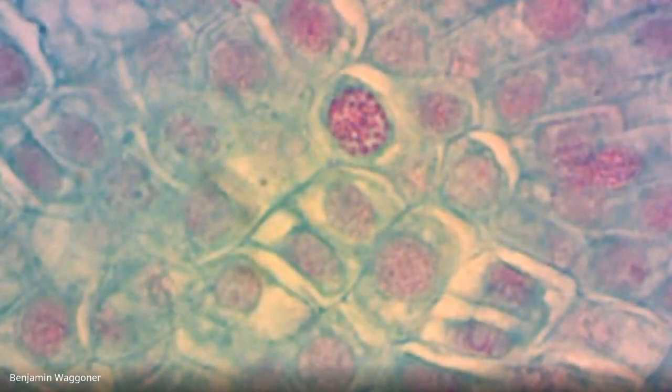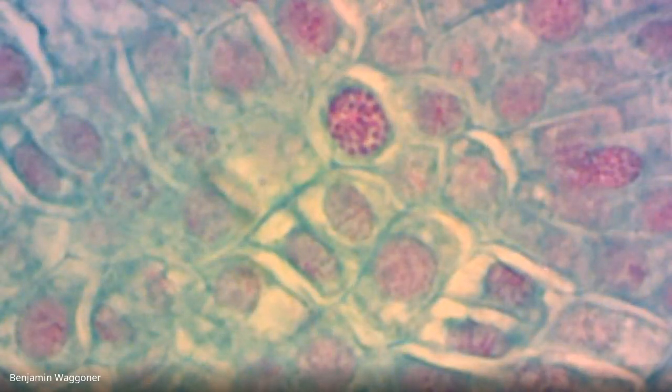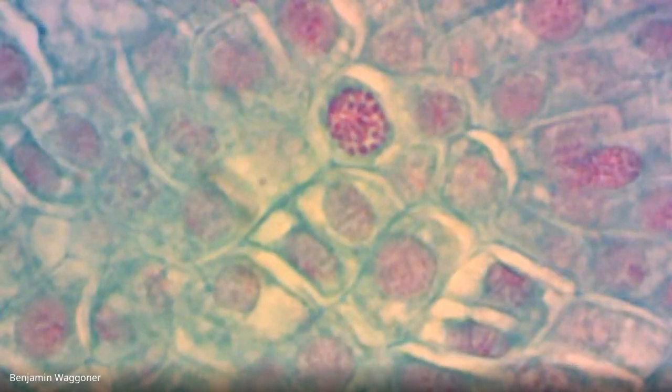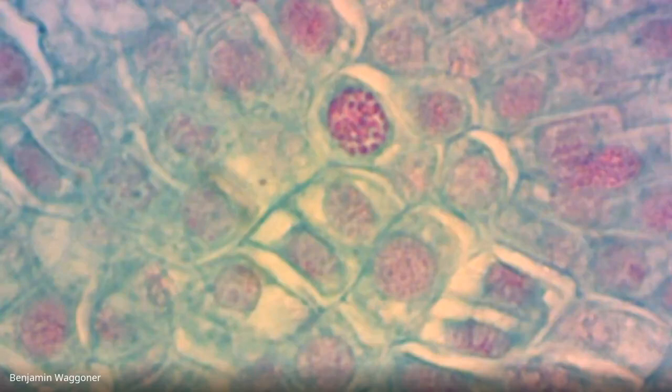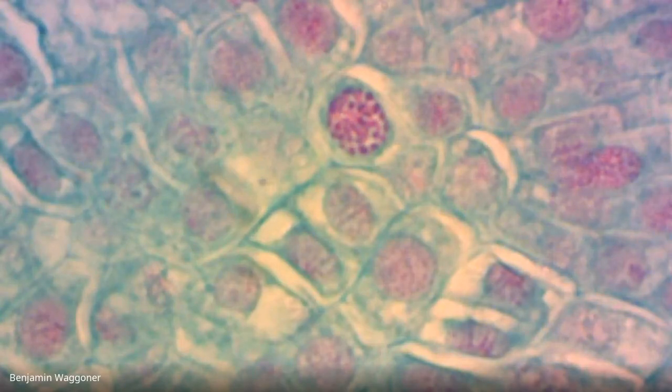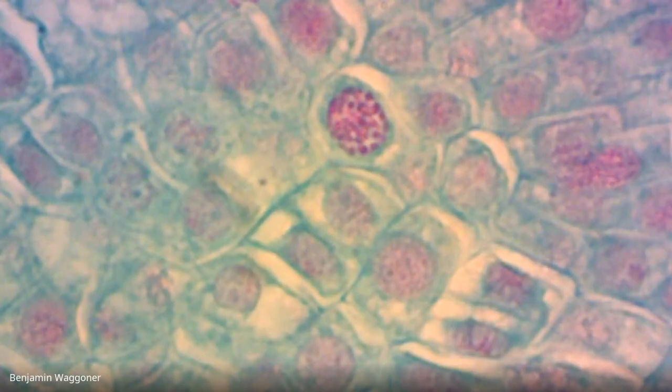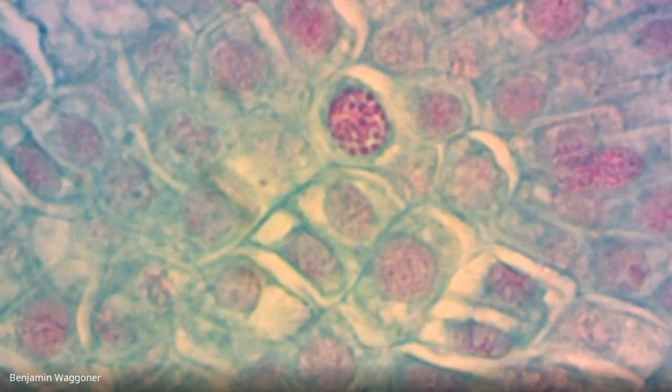Okay, there's one right there that's a really nice prophase just above center. You can see the chromosomes. They're like little strands of yarn, I guess, but they're still kind of jumbled together, and it's hard to count how many there are. So in prophase, the chromosomes are visible, but they're not especially organized.